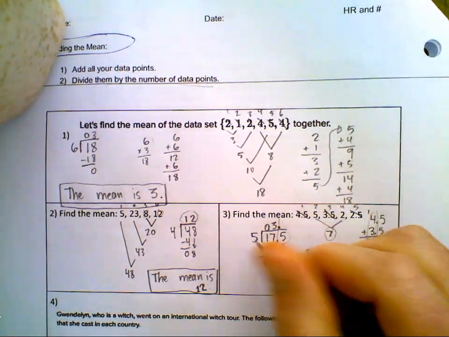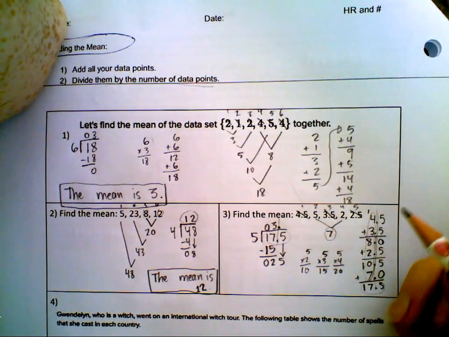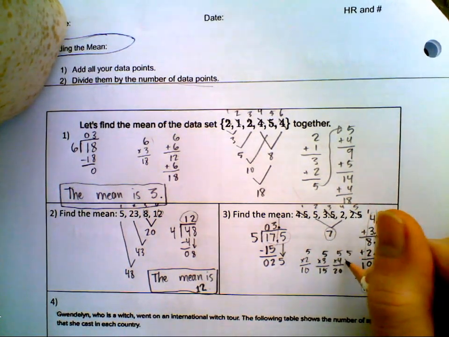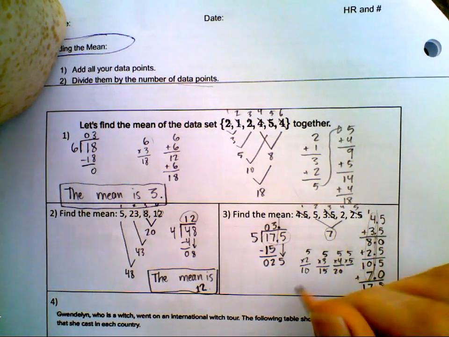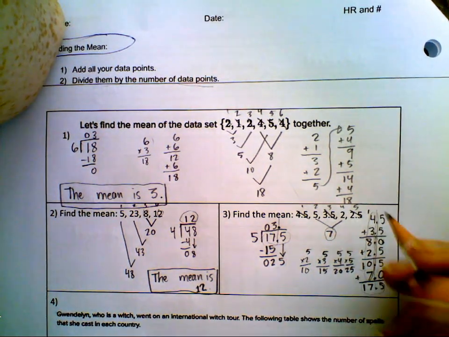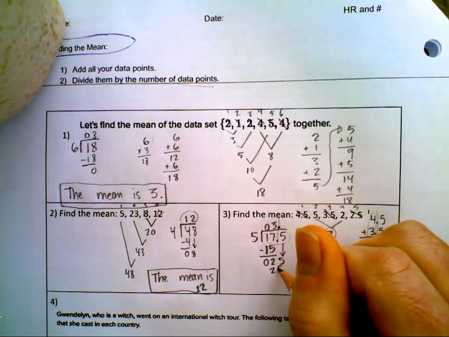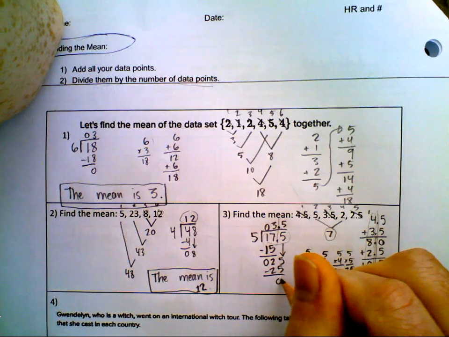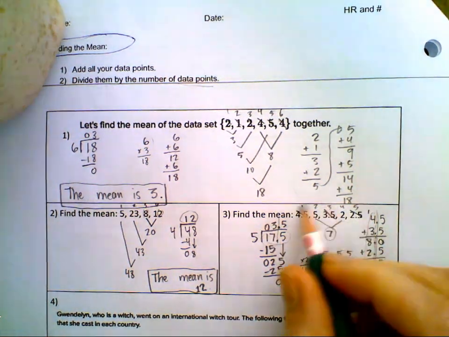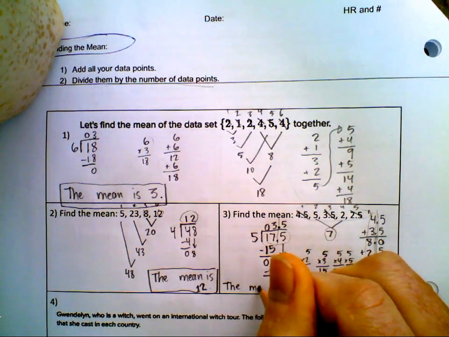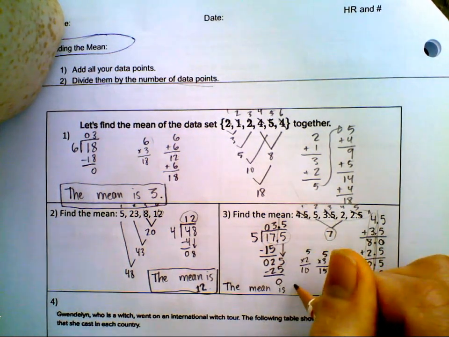Now, 5 goes into 25. I know that 5 times 4 gives me 20. 5 times 5, 5, 10, 15, 20, 25 gives me 25. So that fits exactly. Put the 5 up here in the quotient. I'm left with 0. So our mean for this data set is 3.5. The mean is 3.5.